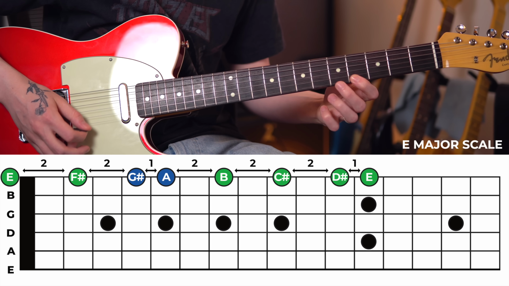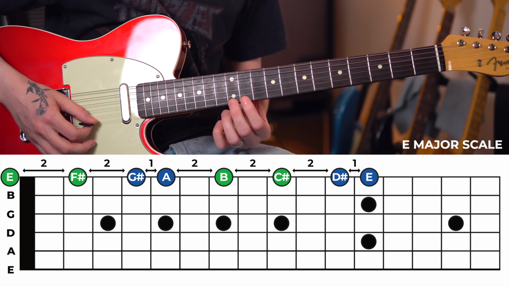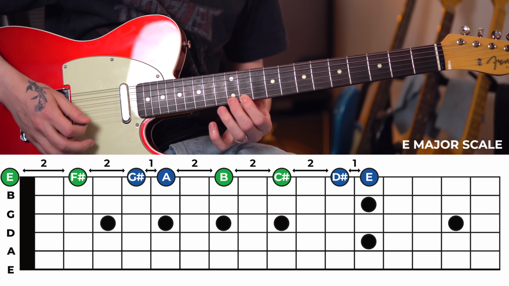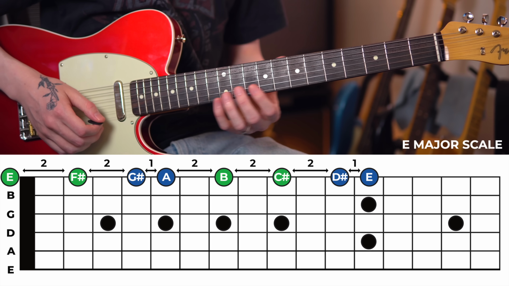Now what I want you to focus in on is the 1 intervals. So this one here, and this one up here. These are the only 2 points where the notes in the key are right next to each other. And we can use these as important landmarks to tell us where certain vertical shapes should be positioned horizontally on the fretboard. For example, our position 1 of the pentatonic for this key sits right here.